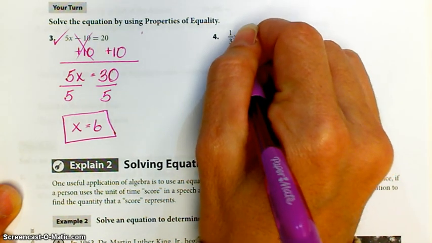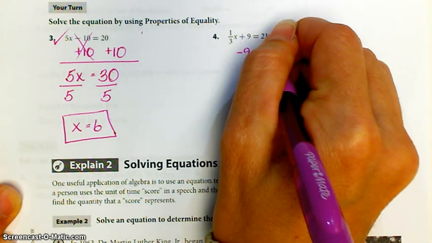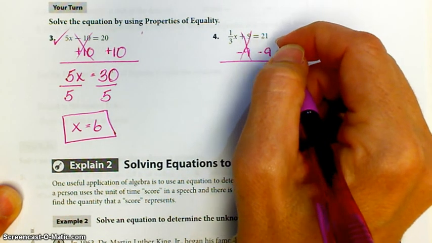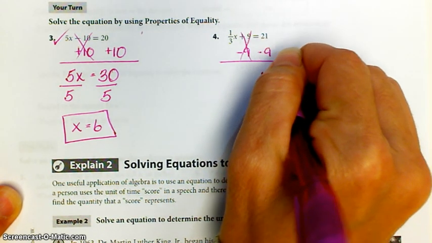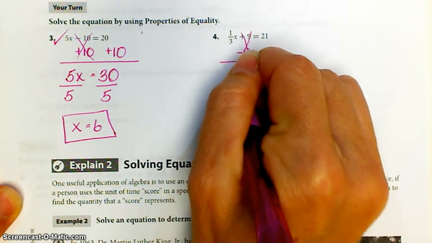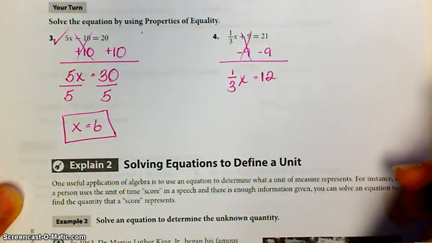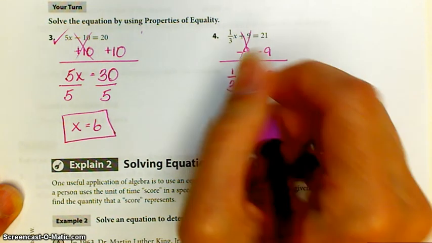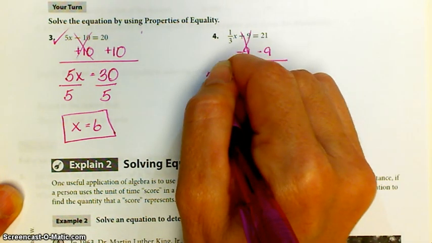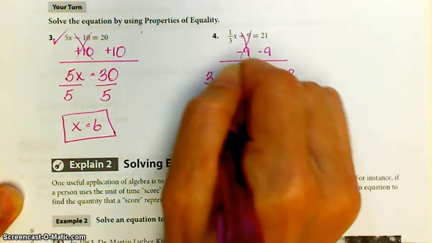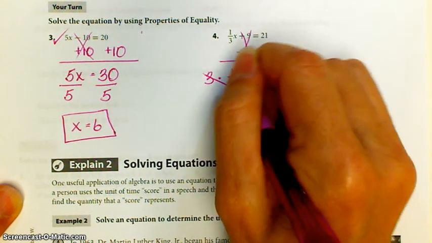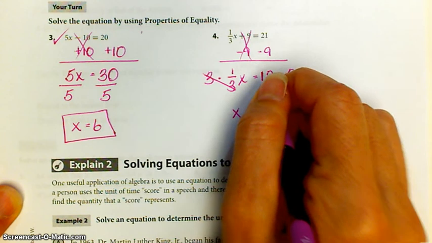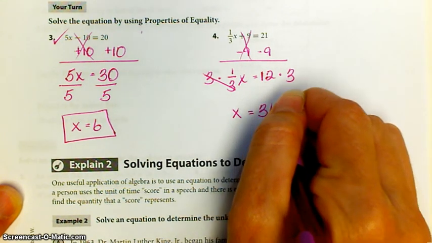All right, up here. First thing I think I'm going to do is subtract 9. Minus 9 on both sides. 21 minus 9 is 12, I think, last time I checked. I have 1/3 x equals 12. Okay, so I have 1 over 3. 1 divided by 3, so multiply both sides by 3. So now over here, I just have 1x, so I'm just going to call that x. And then 12 times 3 is 36.